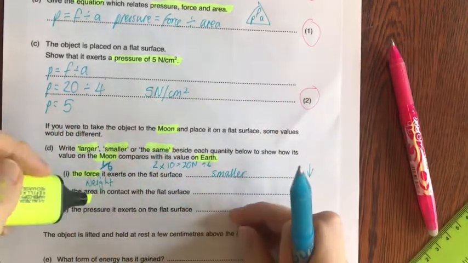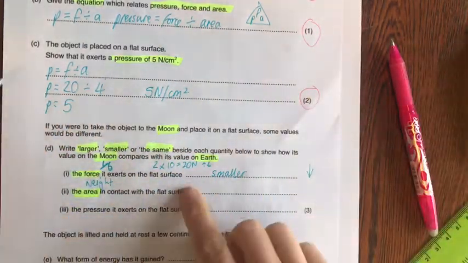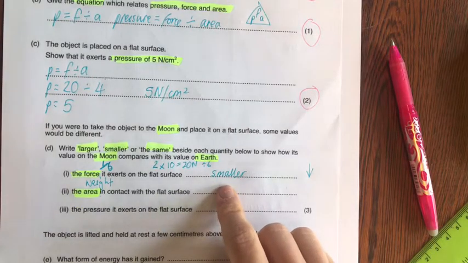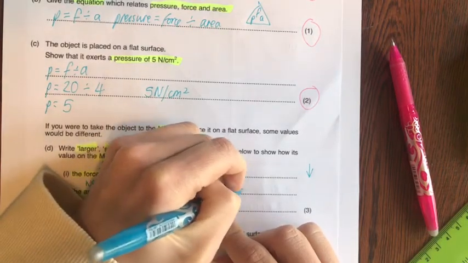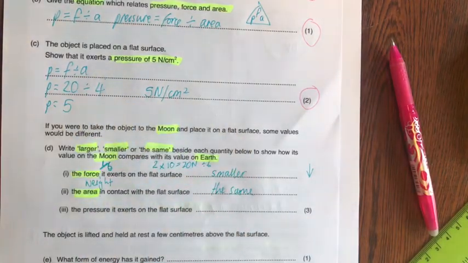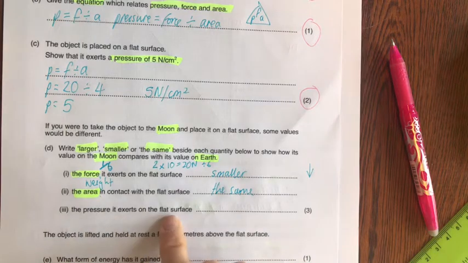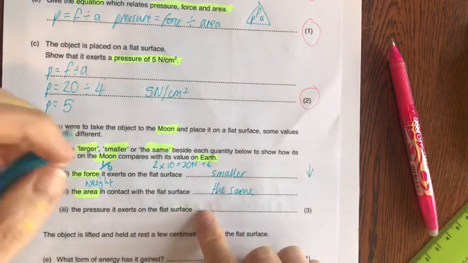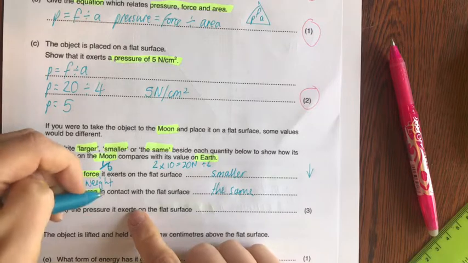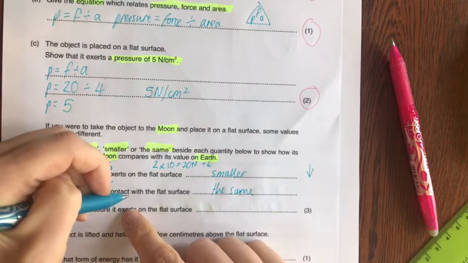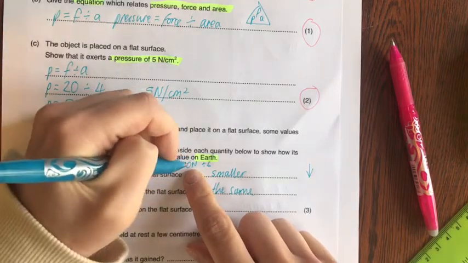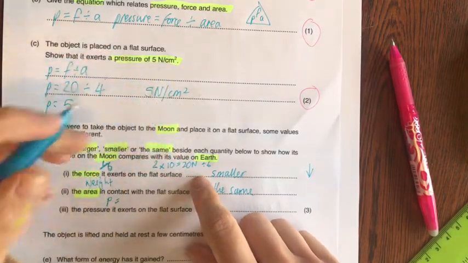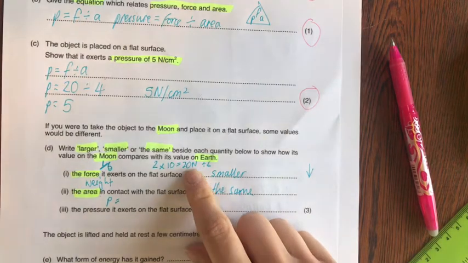Okay, the area in contact with the flat surface. Well, the area of our block isn't going to change in any way. That's going to be the same. Area is not affected by gravity. And then the pressure it exerts on the flat surface. Well, if we think, instead of having P equals 20 divided by 4, we'd have a much smaller number here. So, in fact, let's work it out for the sake of being correct. So 20 divided by 6.